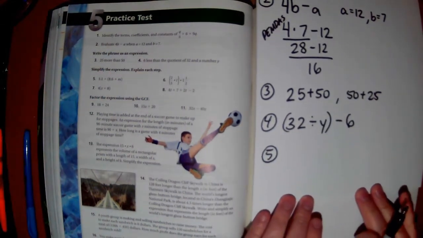Let me move on and take a look at number 5. Number 5 says, simplify the expression and explain each step. I really hope I've given myself enough room. I think I have.